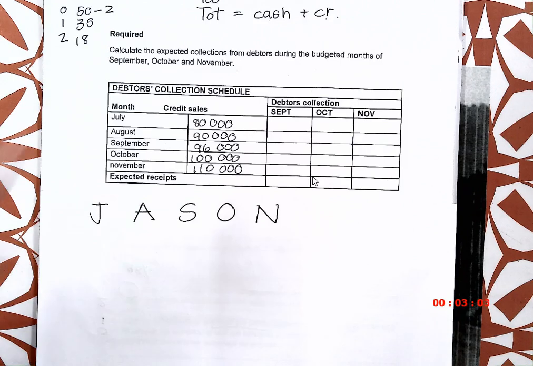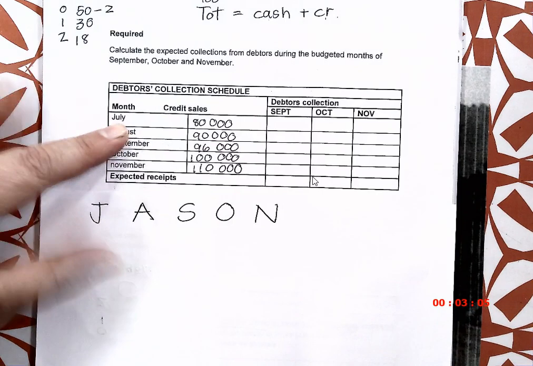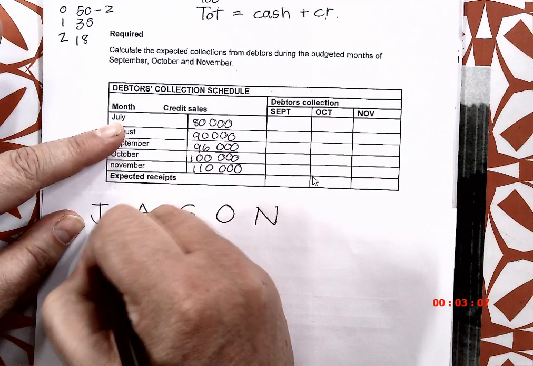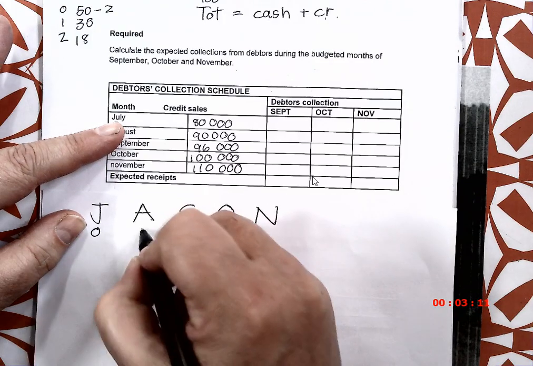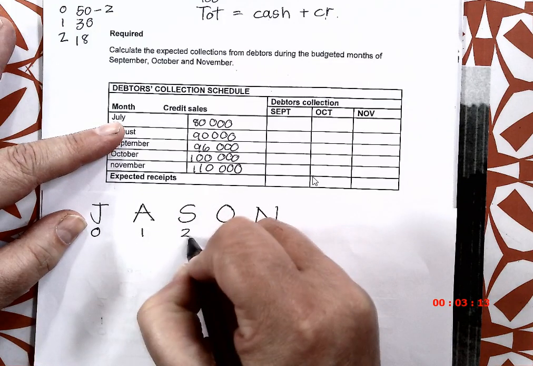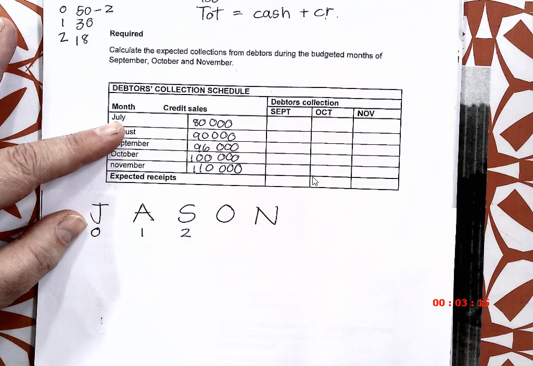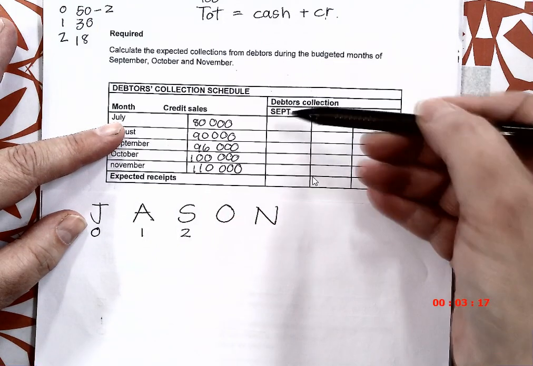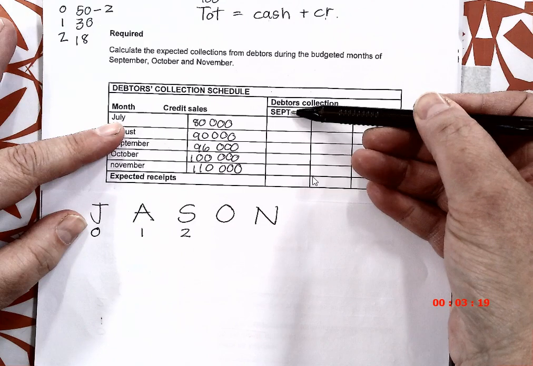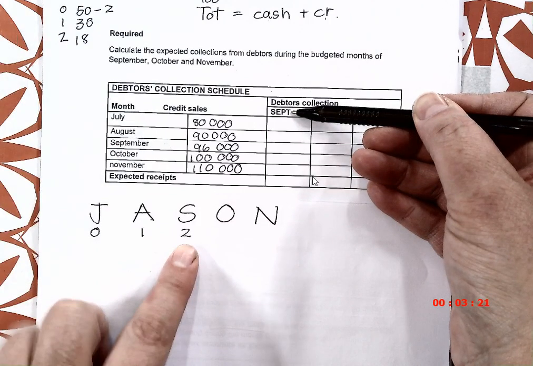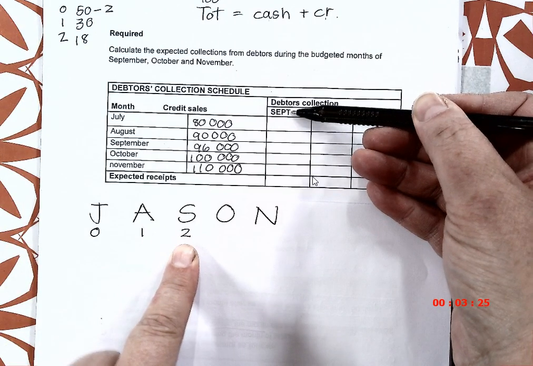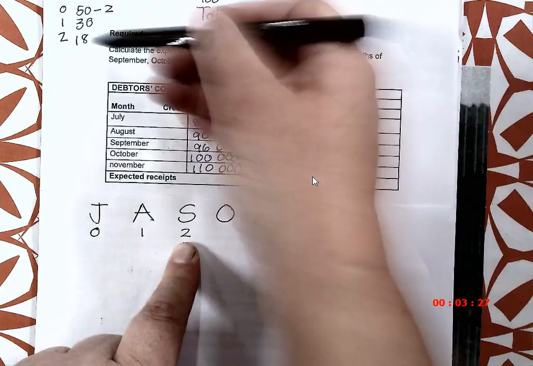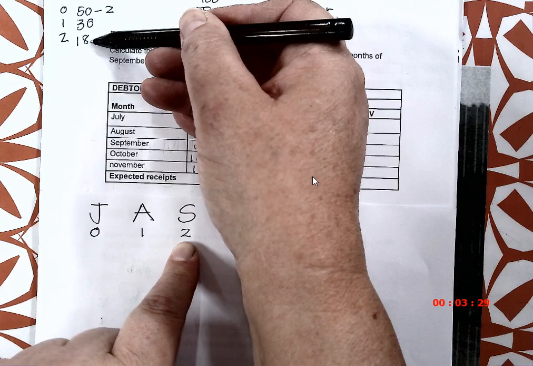So now I'm in July. Can you see July is month 0? That's when the transaction happened. So August is 1, September is 2. So if I'm budgeting for September, September is the 2nd month following the sales. That means I'm going to receive 18%.